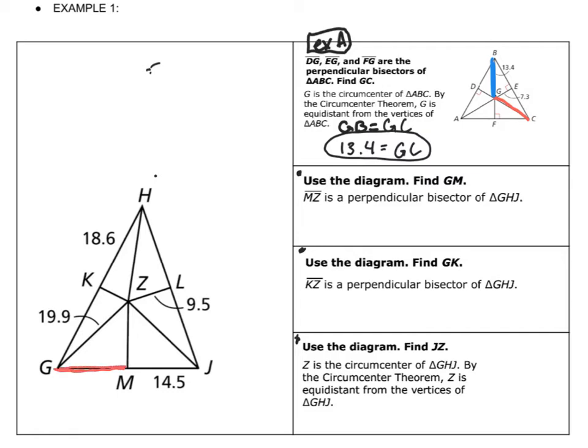All right. It says MZ is a perpendicular bisector of GHJ. So MZ right here is a perpendicular bisector of the total GHJ, right? So that cuts this piece right here, GJ, in half.